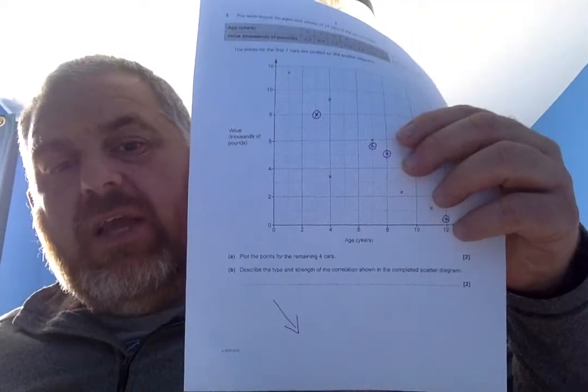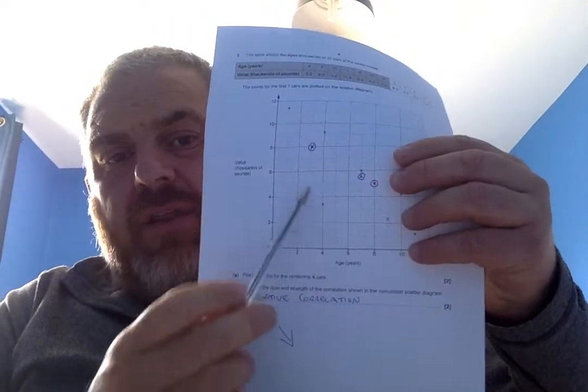Describe the type and strength of the correlation shown in the scatter graph. So if I was to draw my line of best fit, I'd be able to ski down it. So it's what we call a negative correlation. And because the points are aligned pretty nicely and there's one, what we might call outlier, everything else looks to be pretty good, I'm going to say it's a strong negative. Okay, everything is going down.